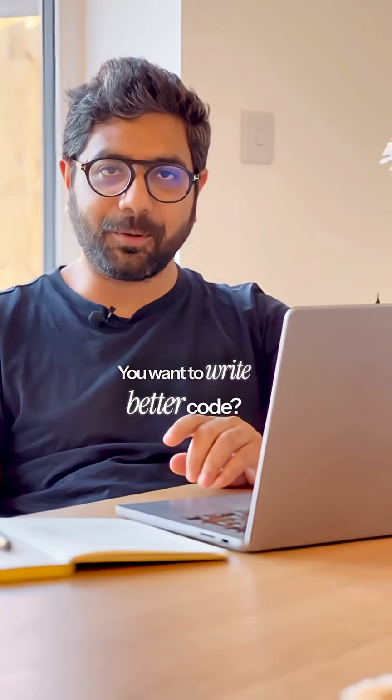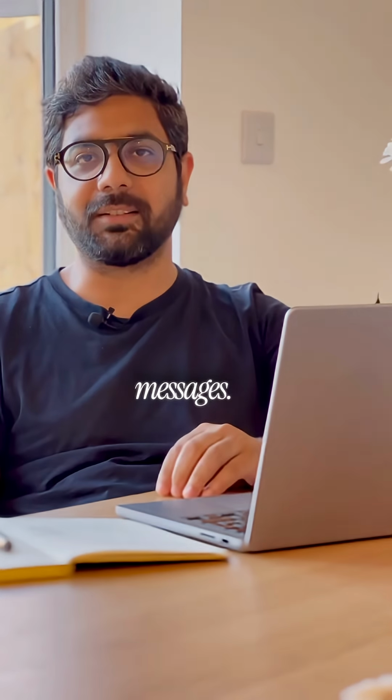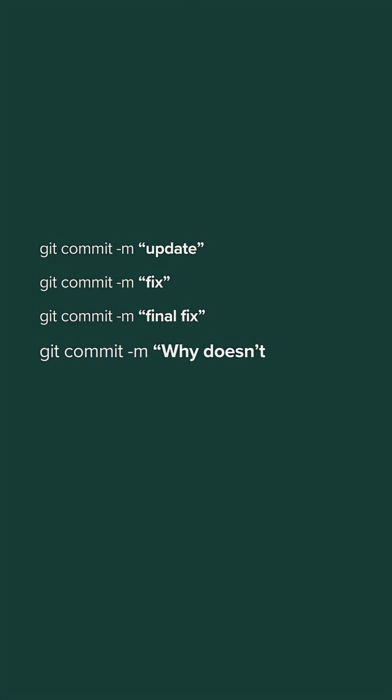You want to write better code? Start by writing better commit messages. We've all written commit messages like update, fix, final fix, and my favorite, why doesn't this work?